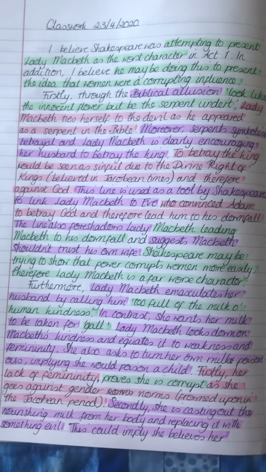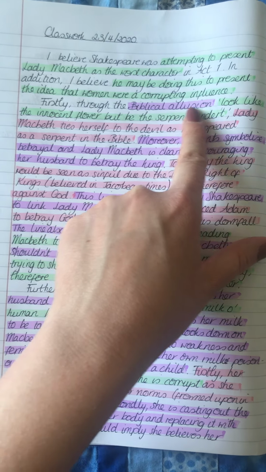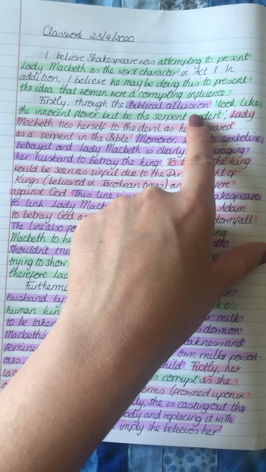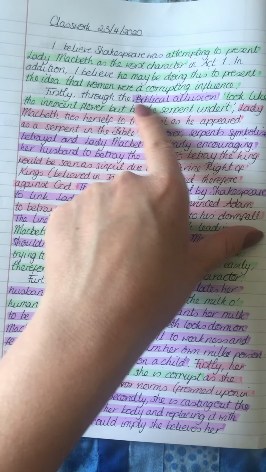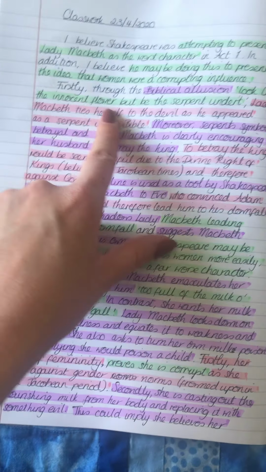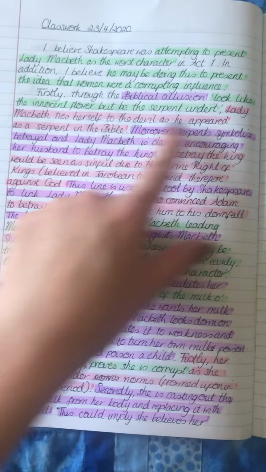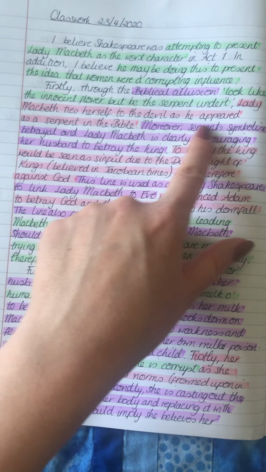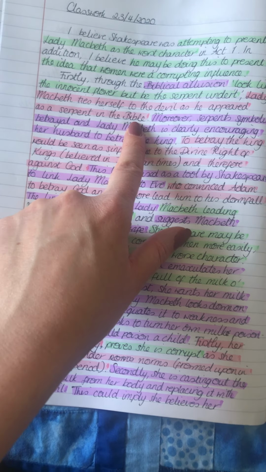So, firstly, through the biblical allusion. Remember, a biblical allusion is a biblical reference. Through the biblical allusion, "look like the innocent flower but be the serpent under it," Lady Macbeth ties herself to the devil as he appeared as a serpent in the Bible.